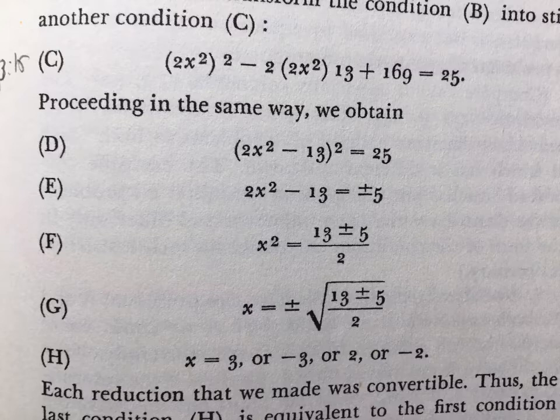(E) 2x squared minus 13 equal plus minus 5. (F) x squared equal 13 plus minus 5 over 2, divided by 2. (G) x equal plus minus root 13 plus minus 5 divided by 2. (H) x equal 3 or minus 3 or 2 or minus 2.